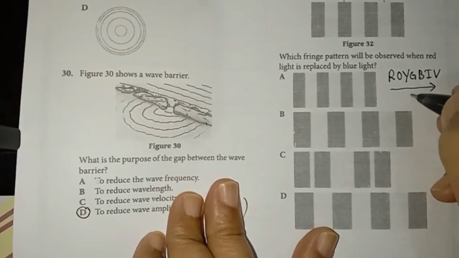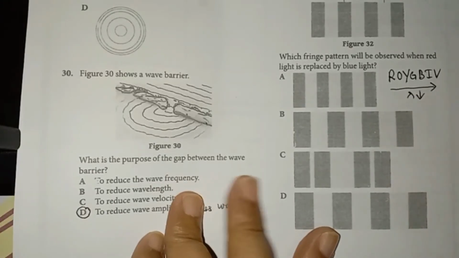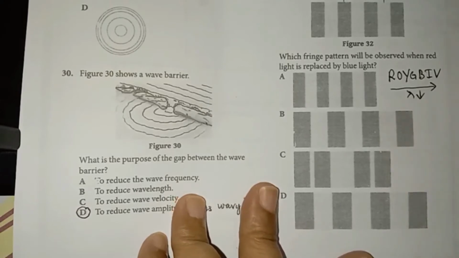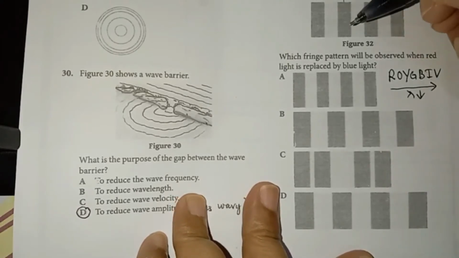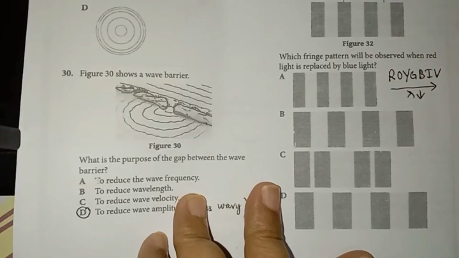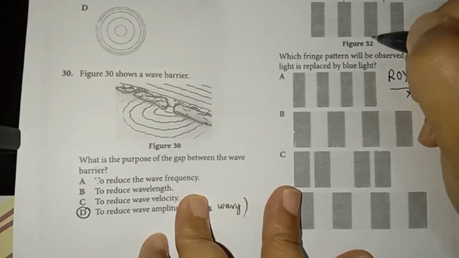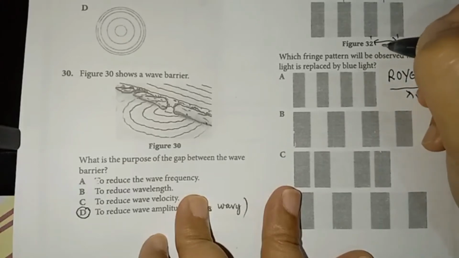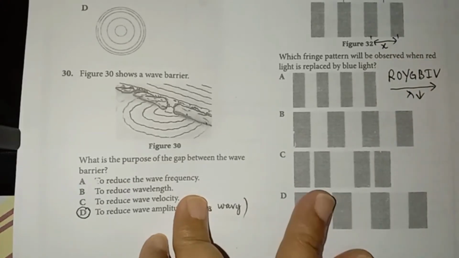From red to violet, lambda decreases. You want to know which pattern will be produced. The distance between two consecutive fringes is x. x equals d lambda over a.